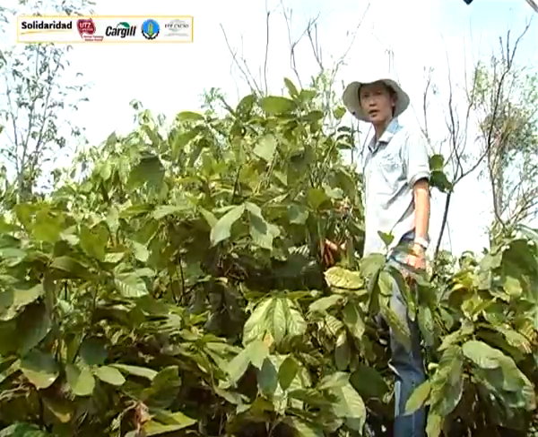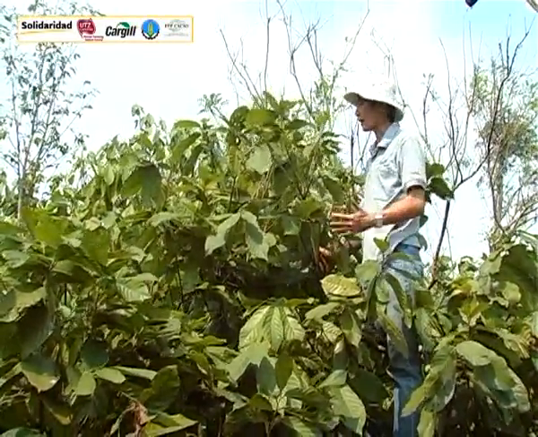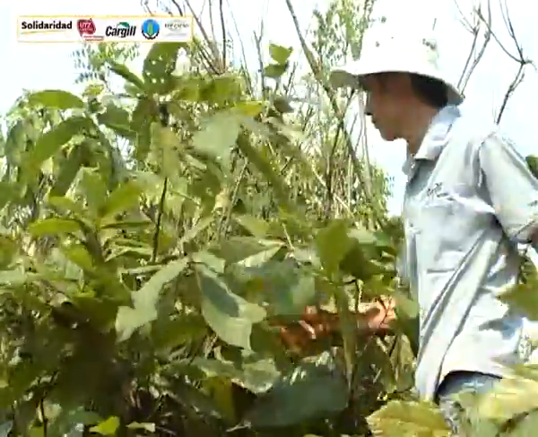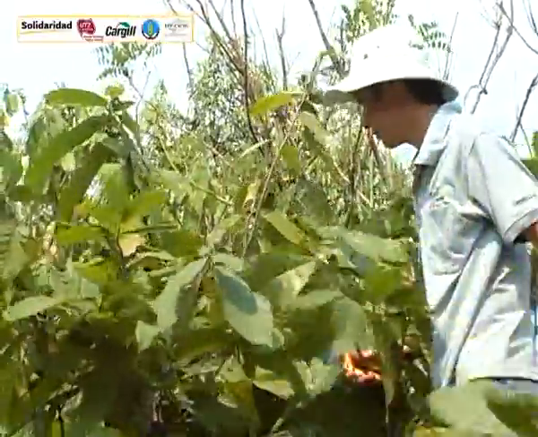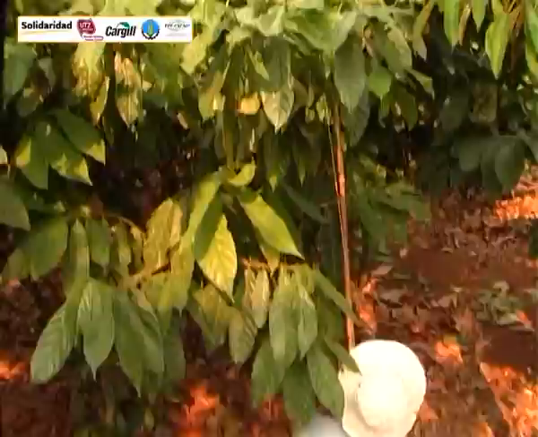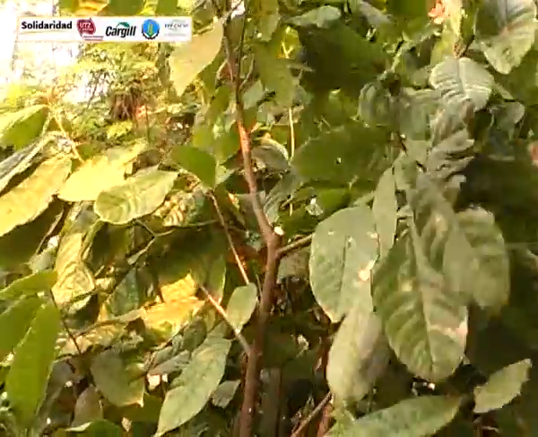After pruning off the low-hanging branches, we proceed to prune the outstanding and broken branches on the top to suppress the overall height of the cocoa tree. Height suppression must be done gradually. We recommend a height of 3 to 3.5 meters for easy access as well as easier harvest and pruning.